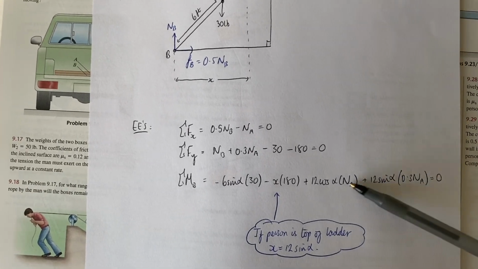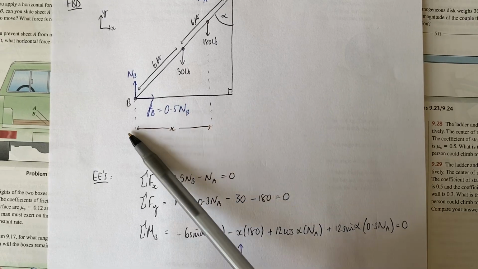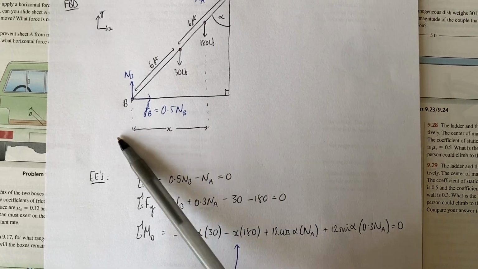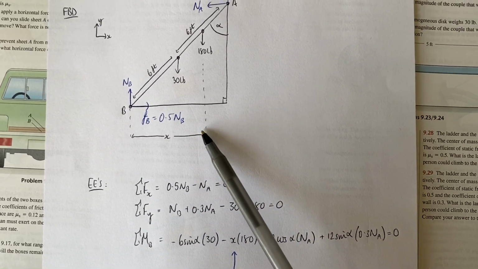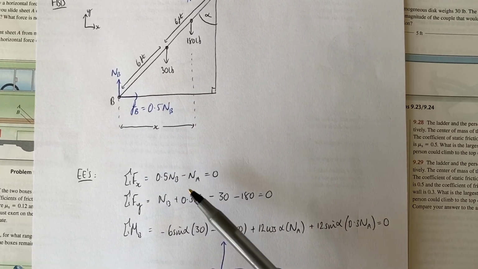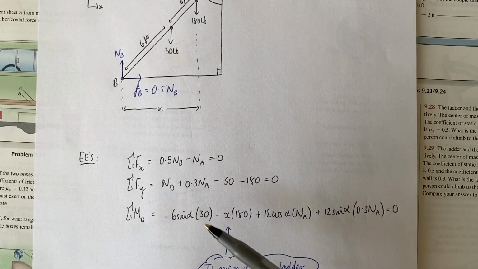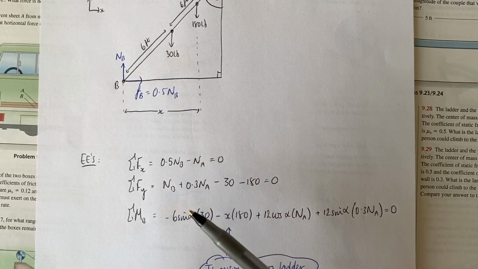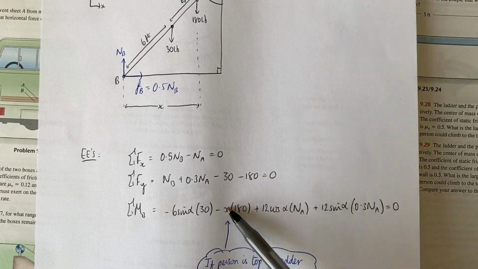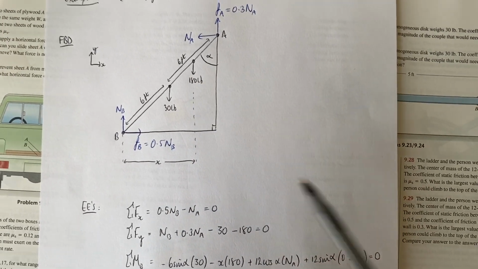As it stands, because I've put this generic form of where the person is standing on the ladder, I have essentially 4 unknowns in my 3 equations. I have the 2 normal forces, I have alpha, and I have x, which is the distance that the guy is standing up the ladder.